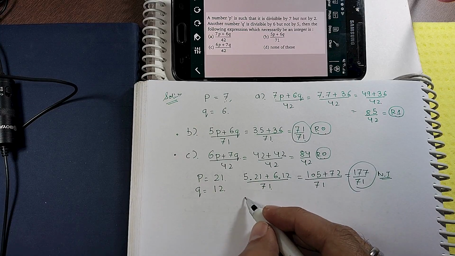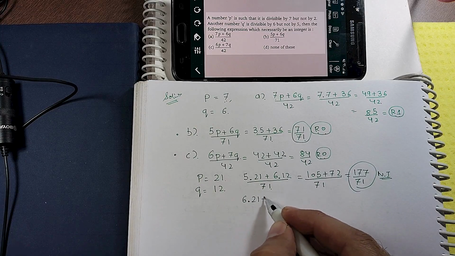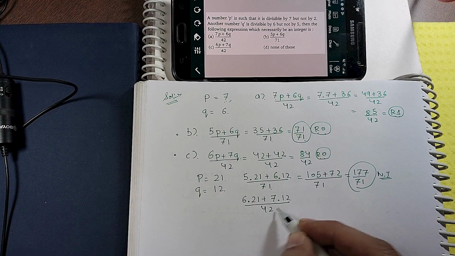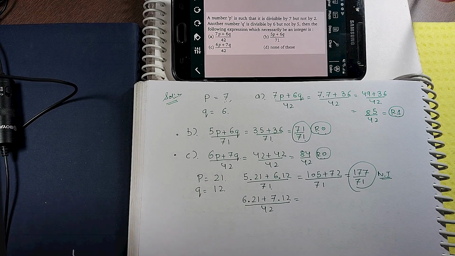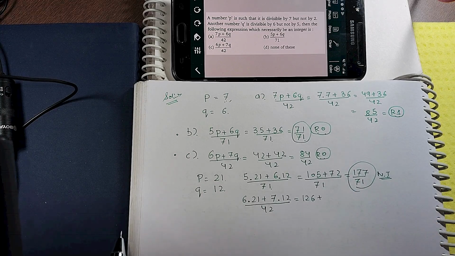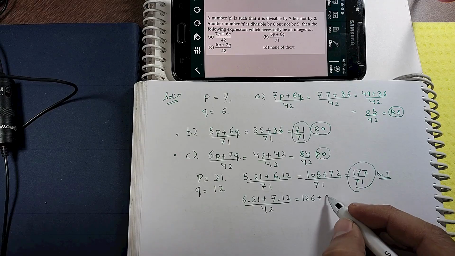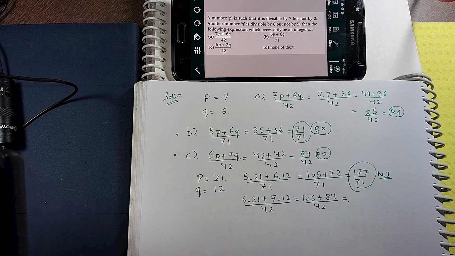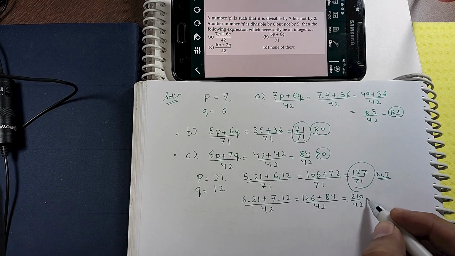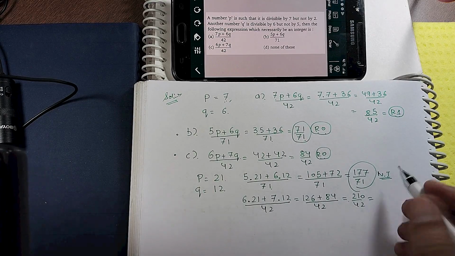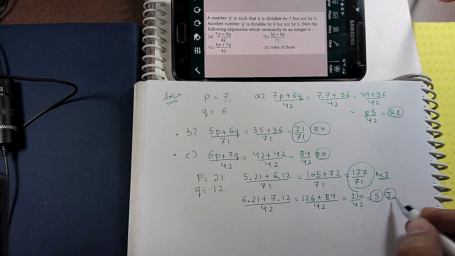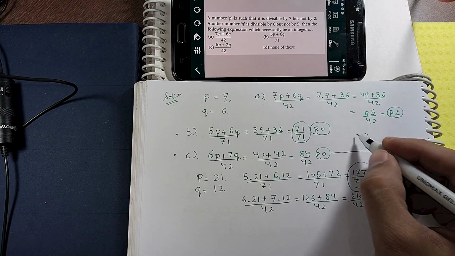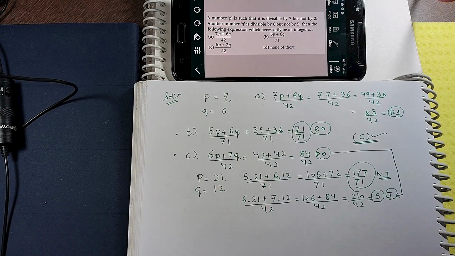Now 6 into 21, option C, plus 7 into 12 divided by 42. So 21 into 6 will give me 126 plus 12 into 7 will give me 84, divided by 42. So 84 plus 126 is 210 divided by 42. So this gives me an integral value. In both the cases you can see option C is giving me an integer value. So option C is the right option.